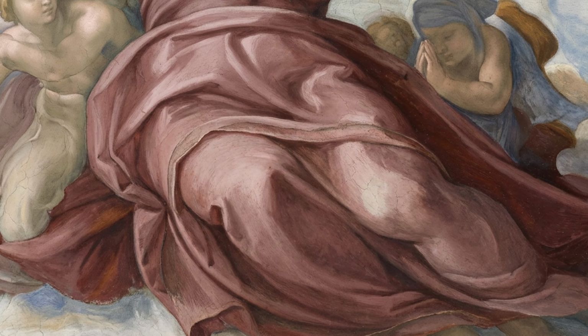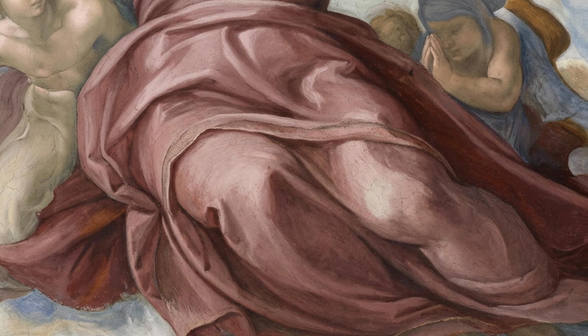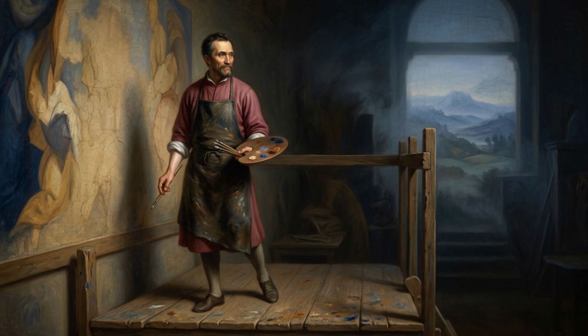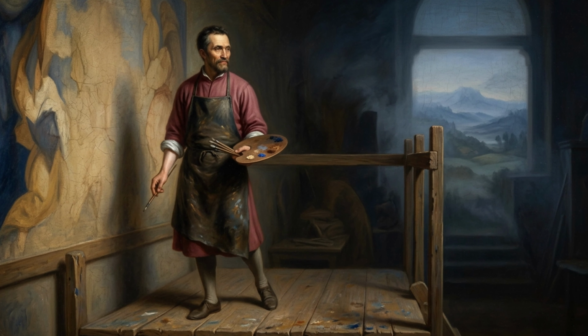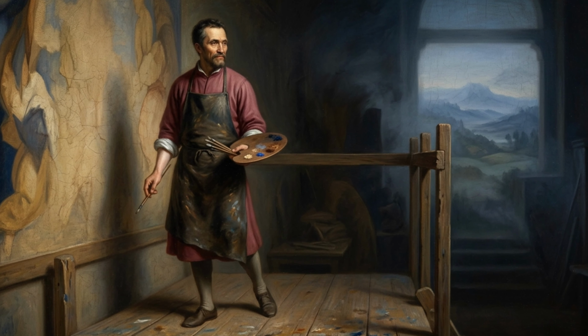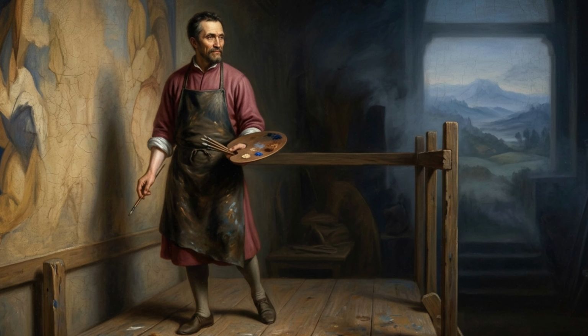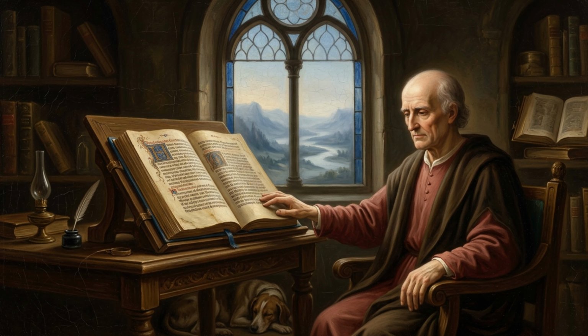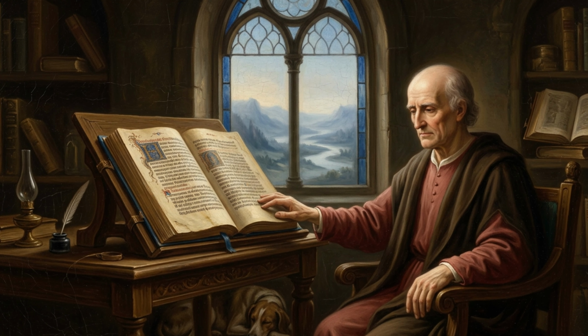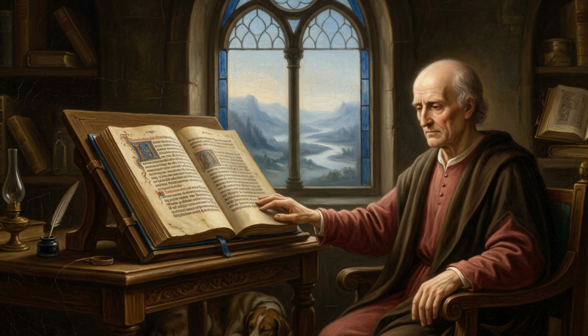By the time he reached this panel, he was working at the highest level of technical confidence the commission had yet demanded of him. The revision to the mantle outline in the creation of Adam was made by an artist who had by that point demonstrated that he could manage the medium at this scale without error. The revision was a choice, not a recovery.